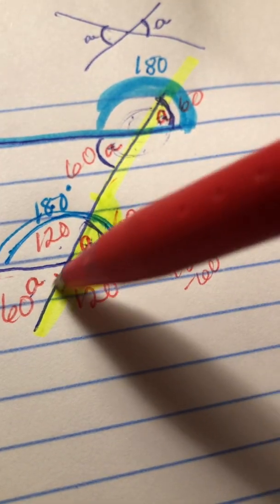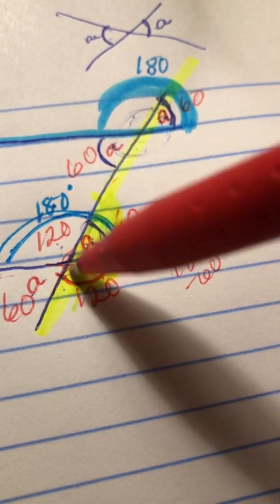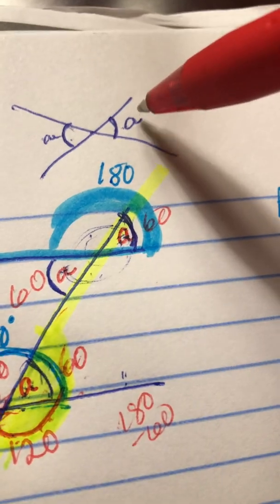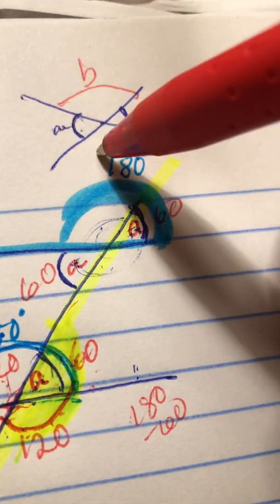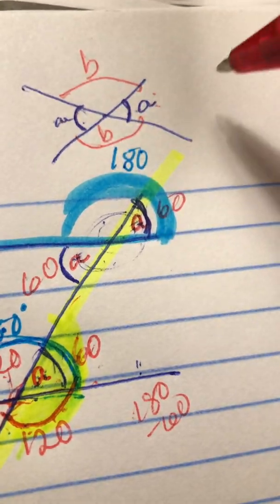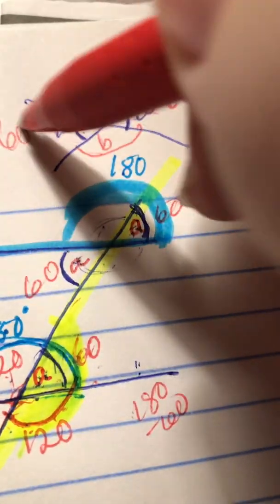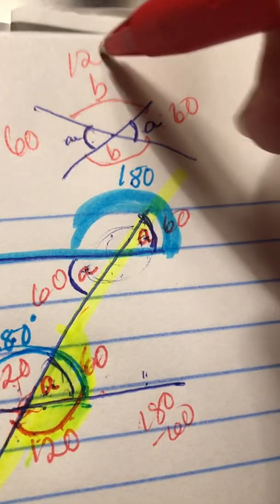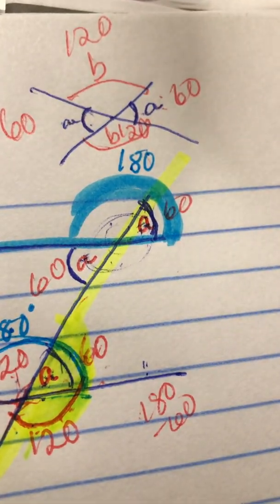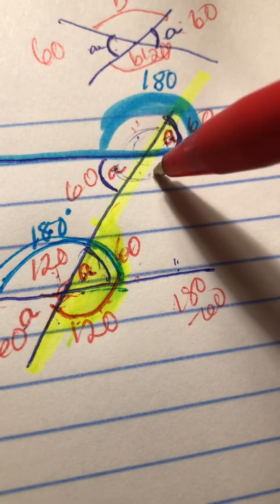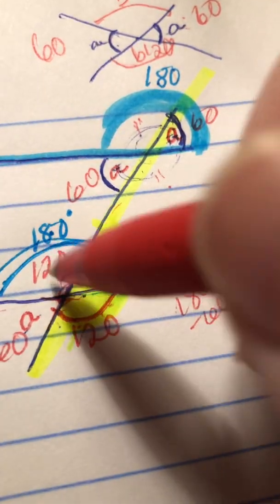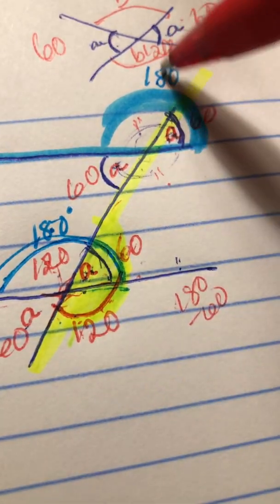And notice these two angles are nose to nose, okay? So if these two are alike, that means these two, whatever they are, are like each other. So if this was 60 and 60, then this would have to be 120 and 120, the nose to nose thing. So these two angles are nose to nose, and they're in the same position as these down here.